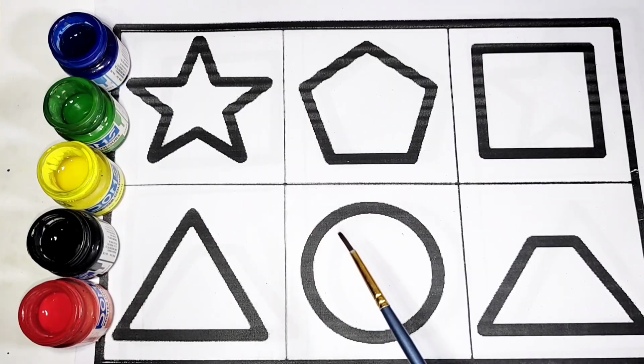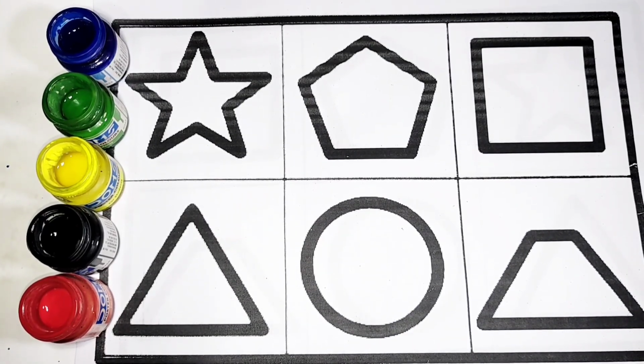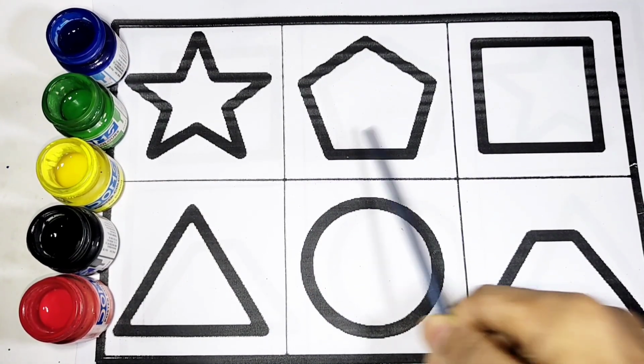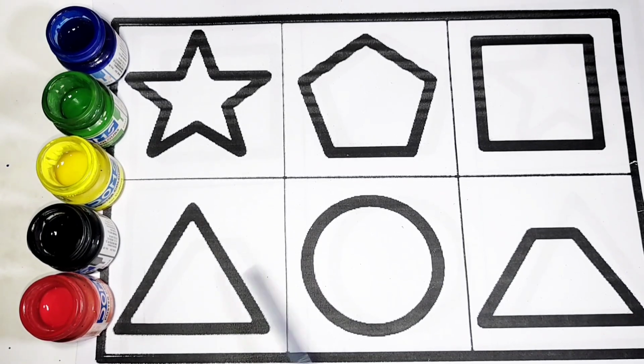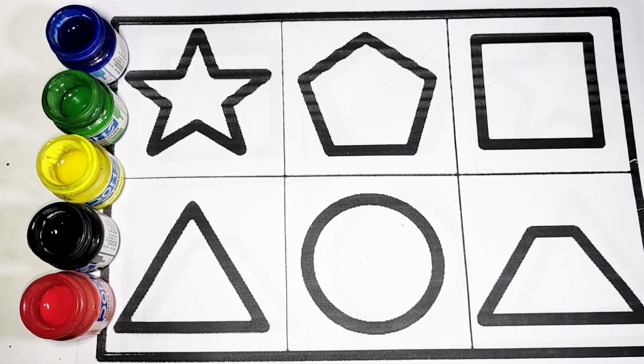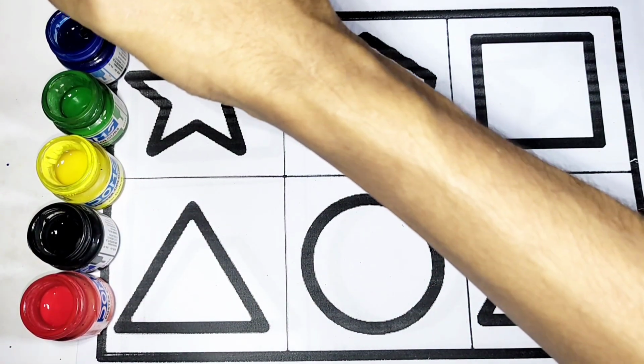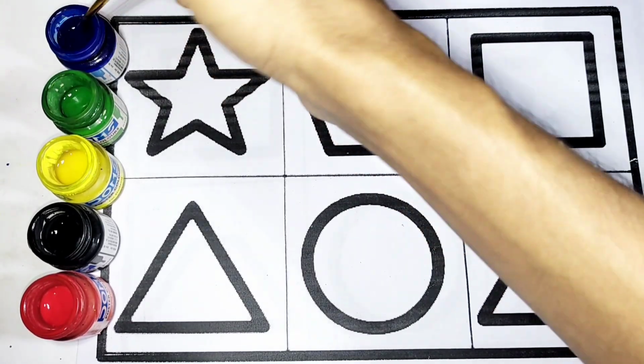Today we're coloring 2D shapes. First we are coloring the shape of star. The next one is pentagon, square, triangle, circle, and the last one is trapezoid. Kids, first we are mixing and using the color of blue.